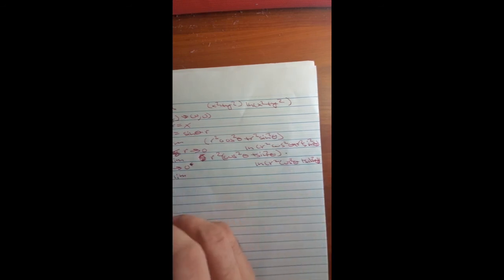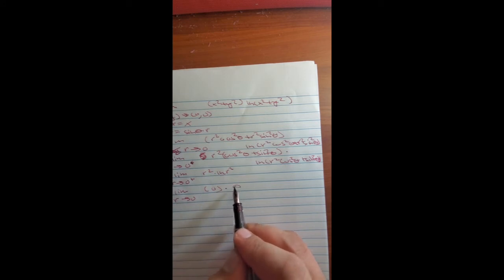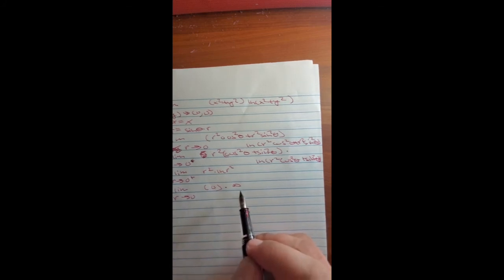All right, and then we go on to the next part. All right, and now we can simply put in the values. And as r heads to 0, it's 0 times infinity.